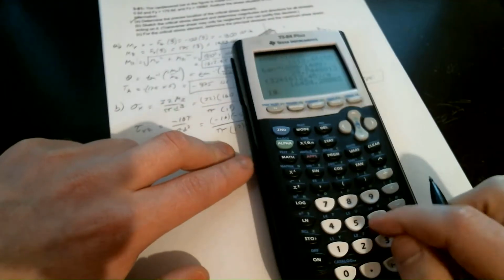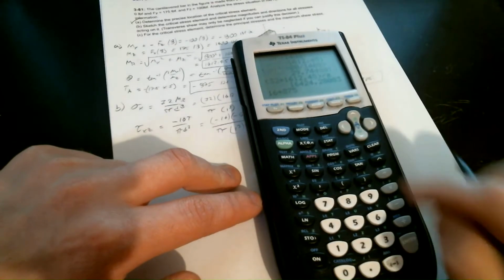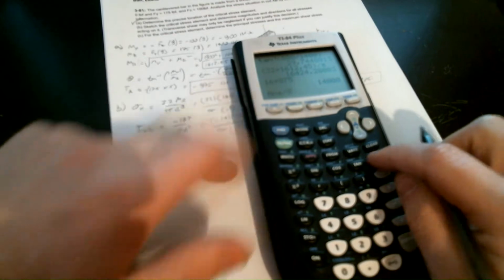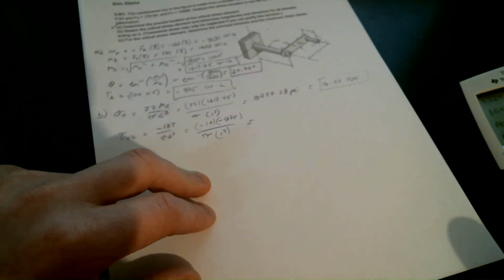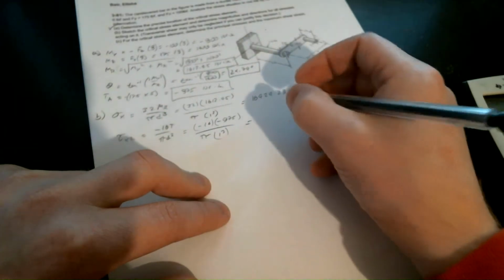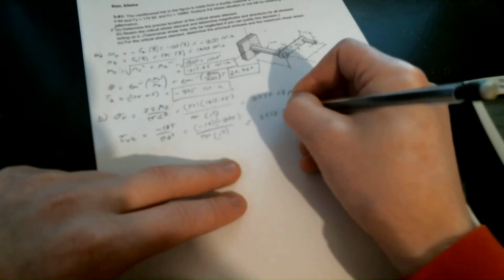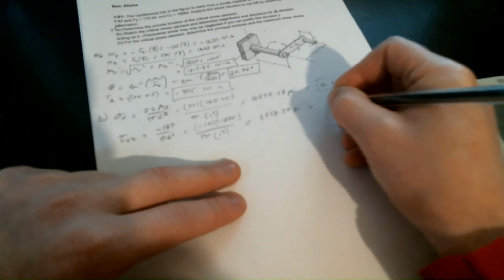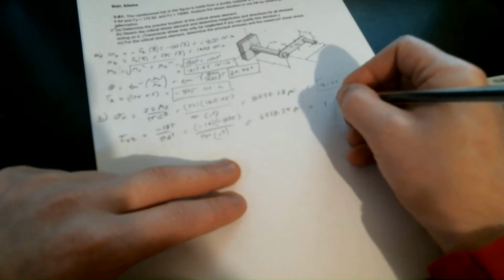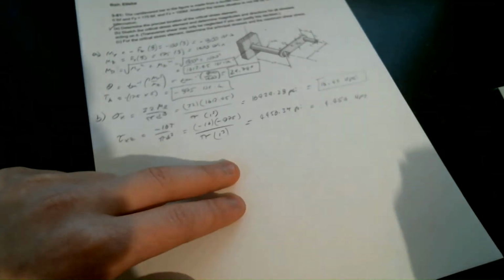So we have 16 times 875 divided by pi. That equals 4456.34 psi, which is equal to 4.456 kpsi.